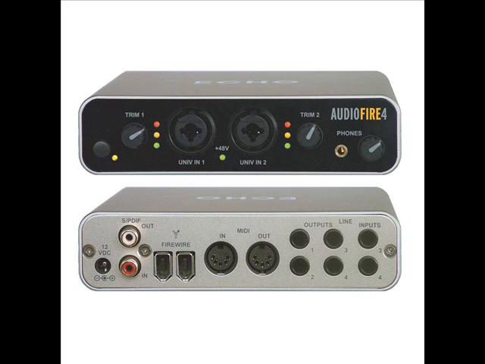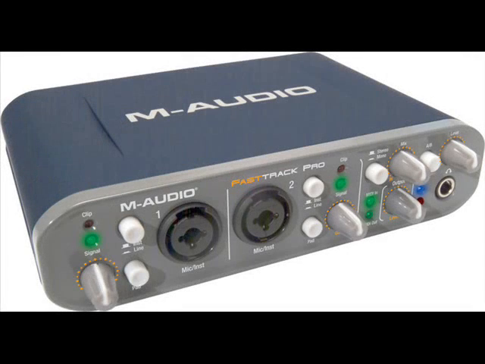Additionally, the vast majority of microphones, other than the aforementioned USB microphones, use XLR cables, which cannot be connected directly into a computer. However, you can connect an XLR cable into an interface, and then connect that interface into a computer. To put it simply, the microphone connects to the interface box, which connects to the computer, which plays back the audio.